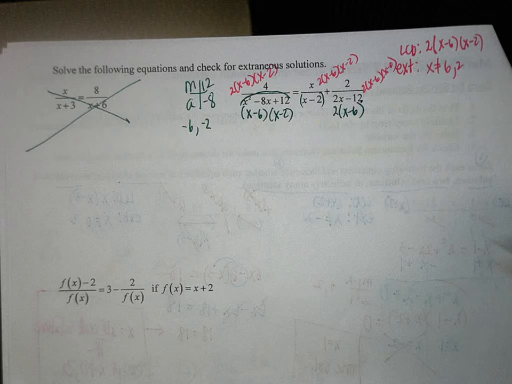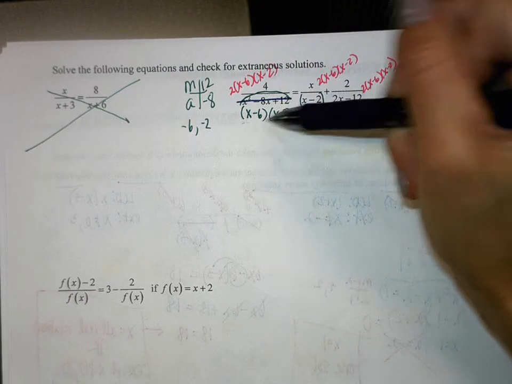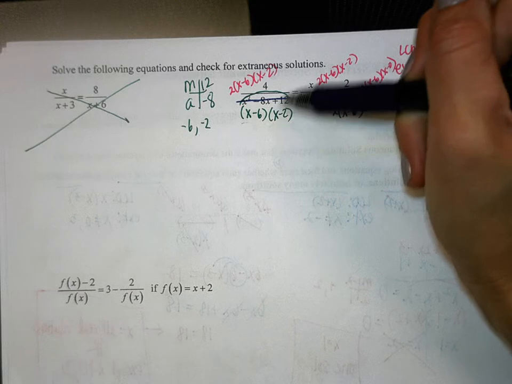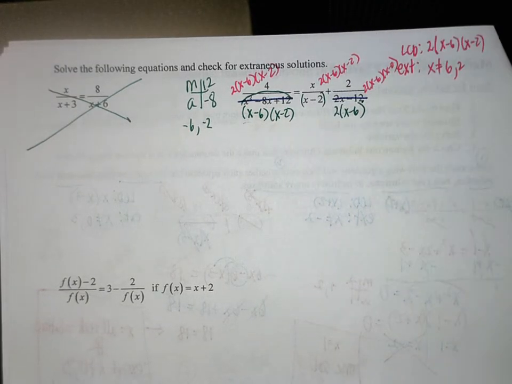Okay, and then next, so that I don't mess up, I'm canceling out that bottom because it matches this. These mean the same thing, right? Just written different ways, so I don't get confused by those being there. And we're going to reduce.